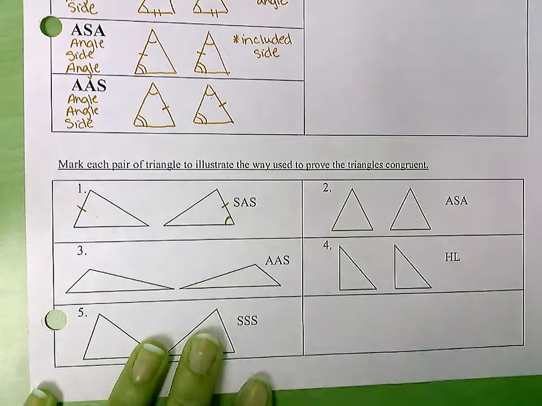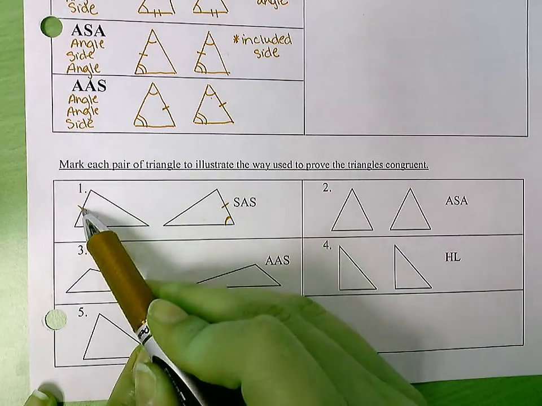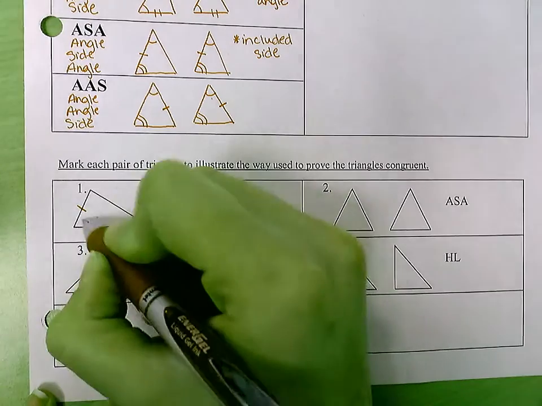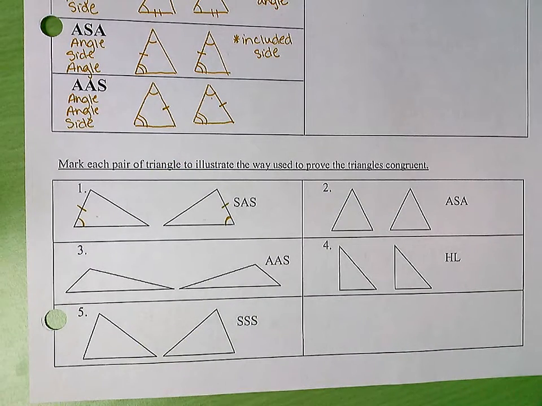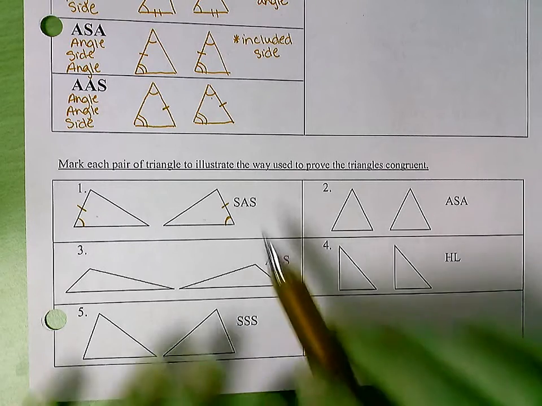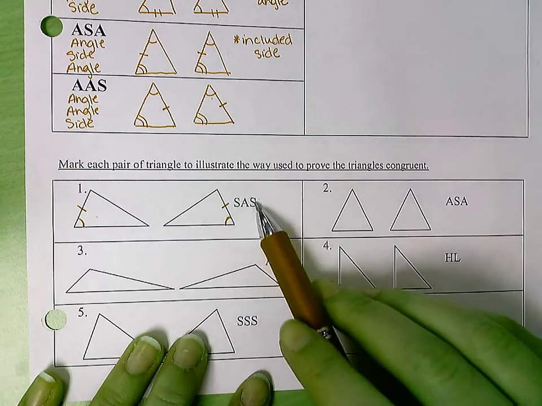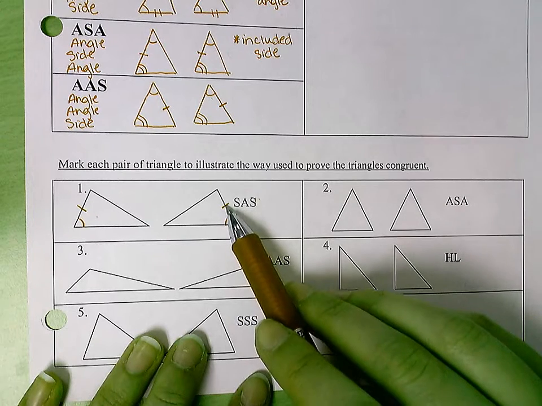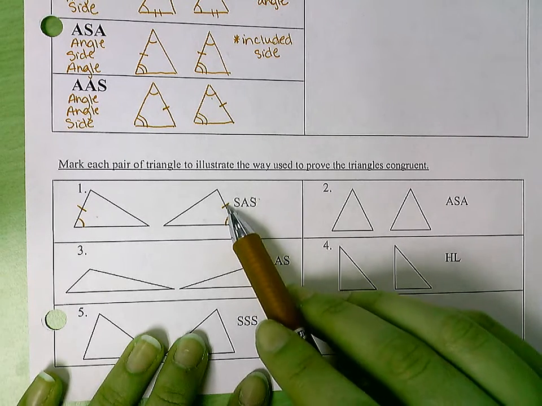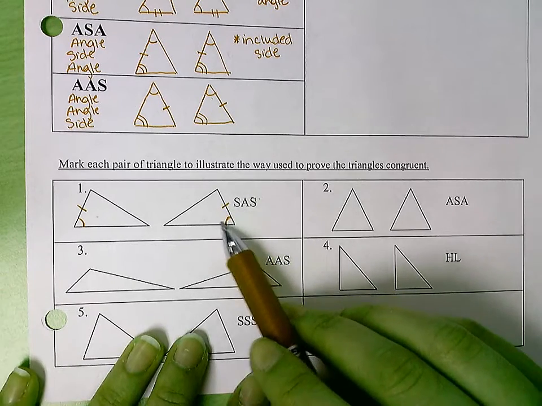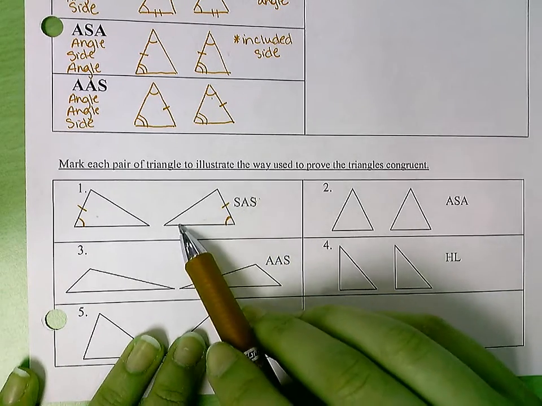So I have this angle congruent right here. This angle would also be congruent. Then I need another side. So since I went from this side to this angle, I have to go to this side here.